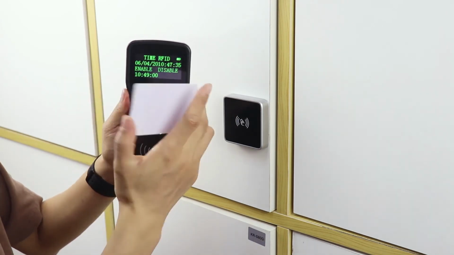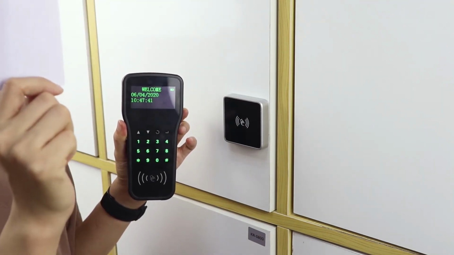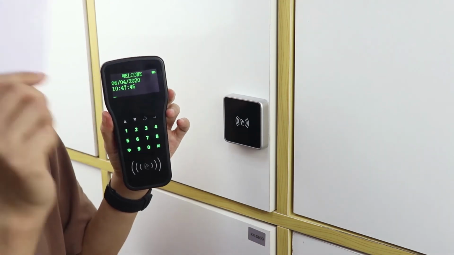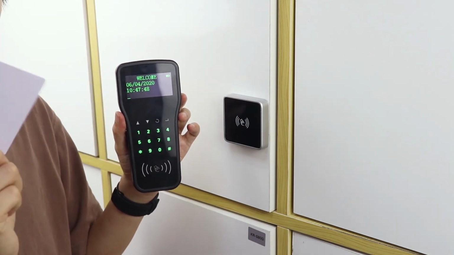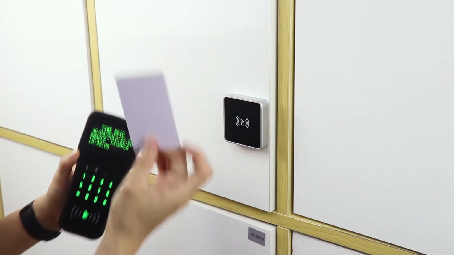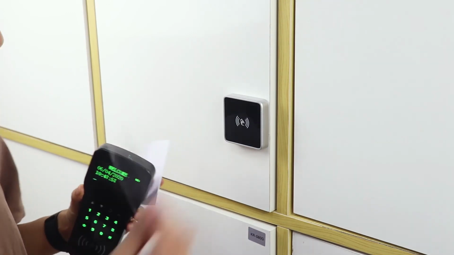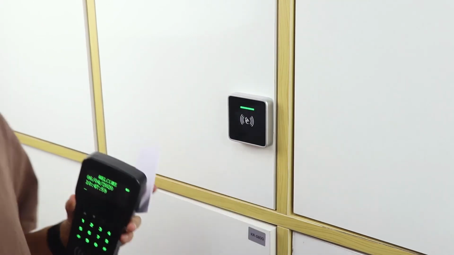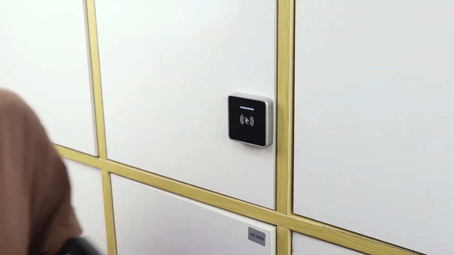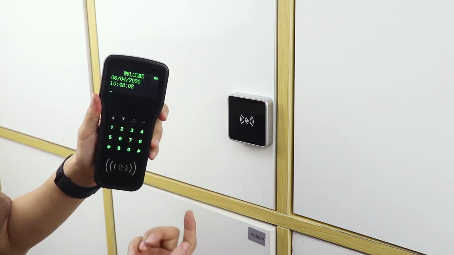Time RFID card. Before you set this time RFID card, you need to make sure this card is a blank card. Swipe this card. Swipe the user card, close the lock, and then swipe this time card. It will open automatically at this time.